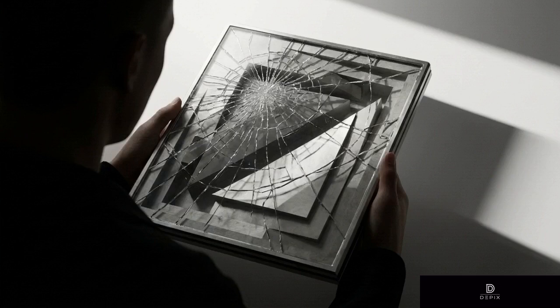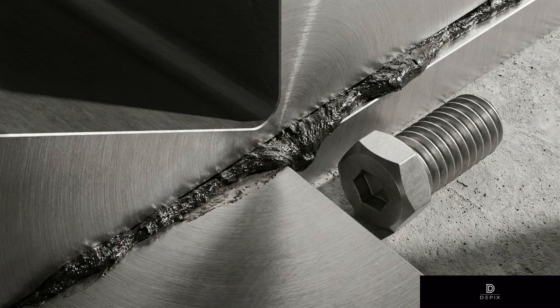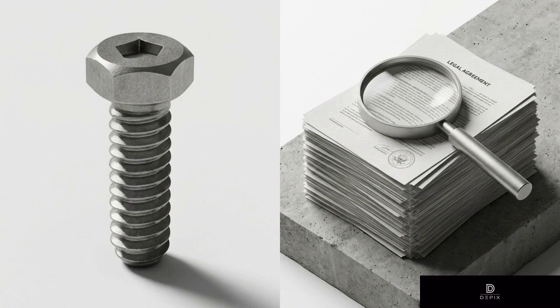We have all tried to fix a broken device and hit a wall. Usually, it's a literal wall of glue or a strange proprietary screw refusing to budge. When regulators look at this problem, they see the exact same thing.